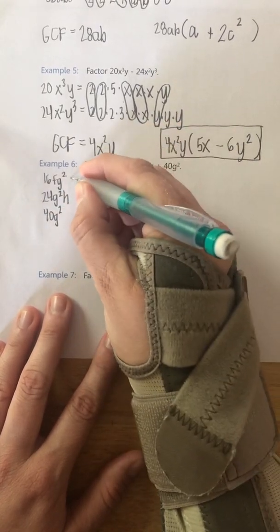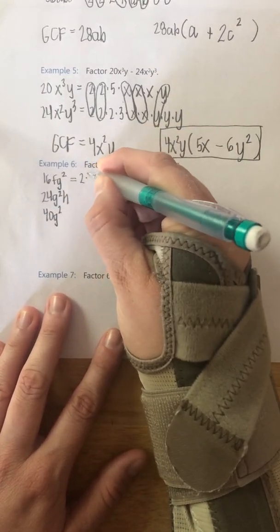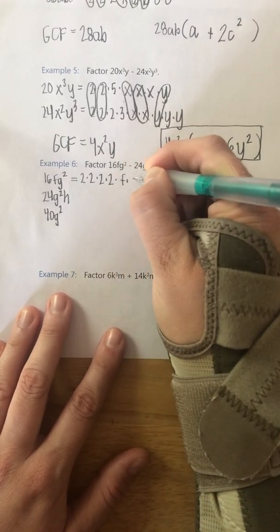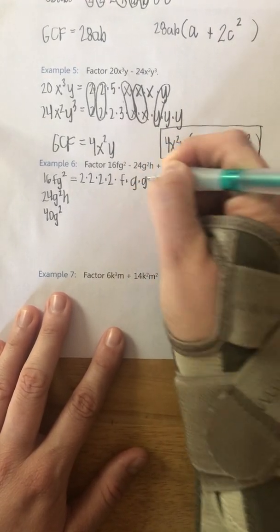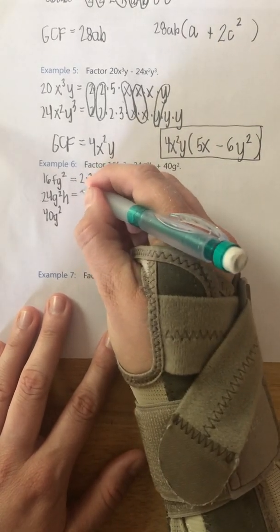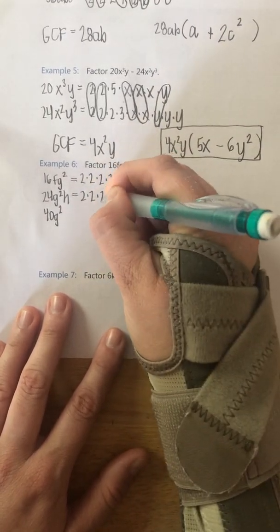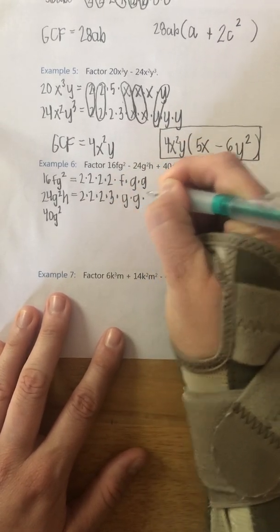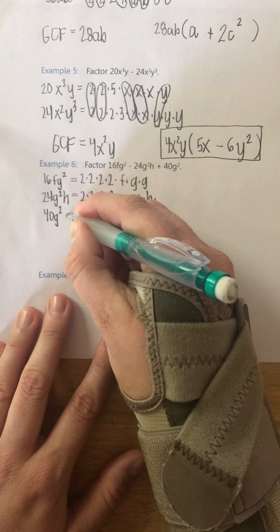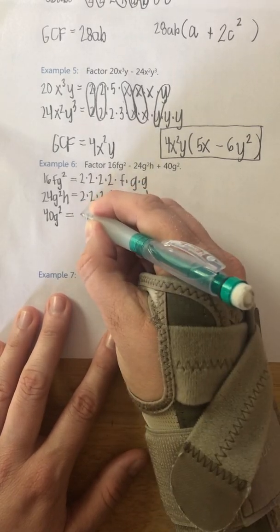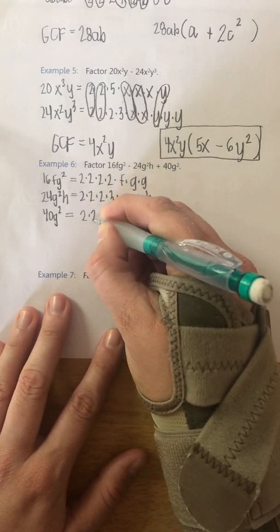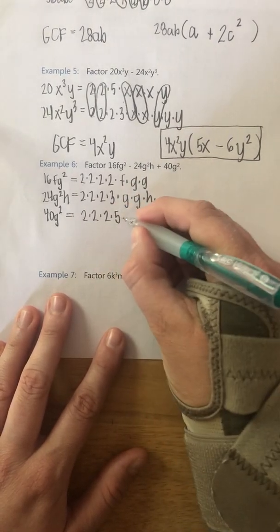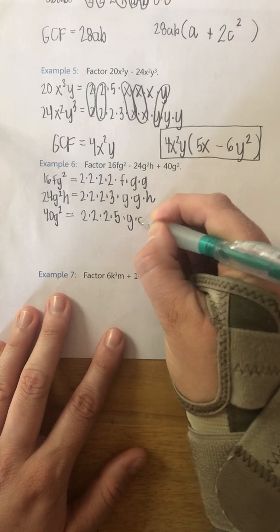All right, so let's break these down. 16 is going to break down into 2 times 2 times 2 times 2. Then we have 1 f and 2 g's. 24 is going to break down into 2 times 2 times 2 times 3. And then we're going to have 2 g's and an h. And then 40 is going to break down into 2 times 2 times 2 times 5. And then we're going to have 2 g's.